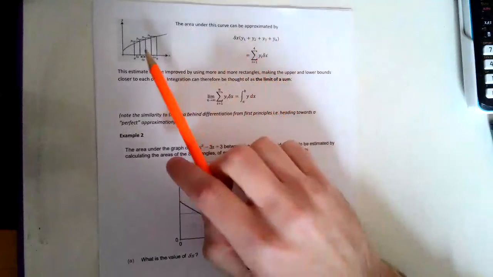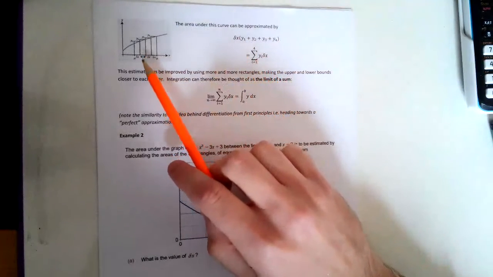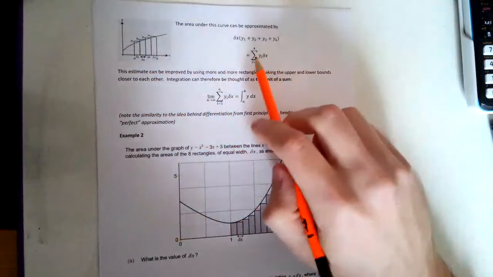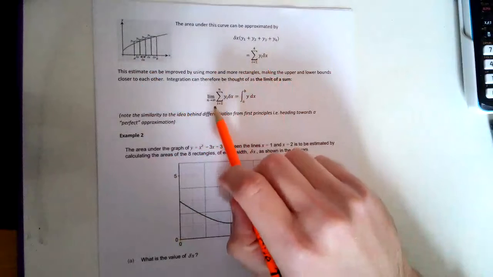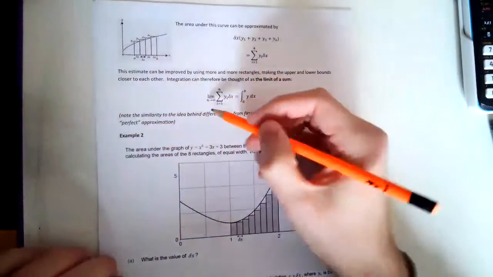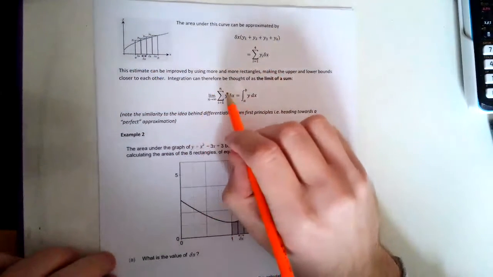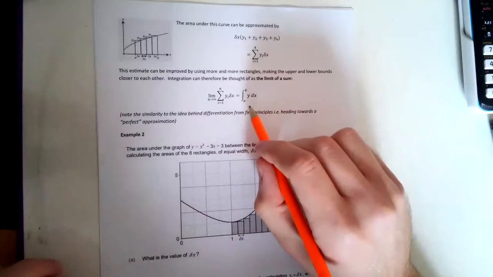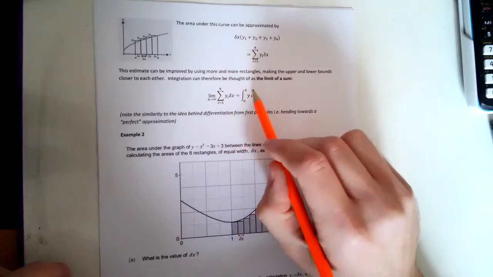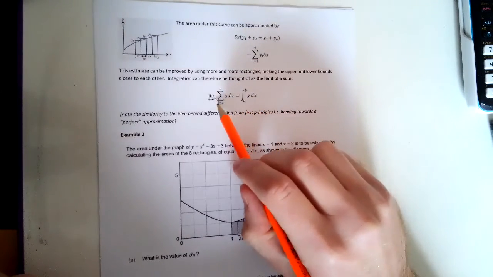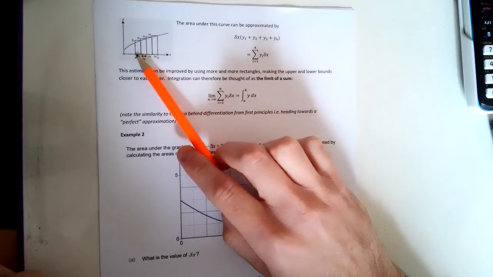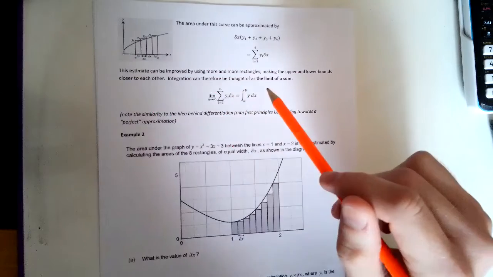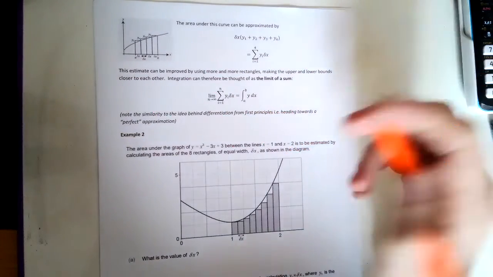Now what would happen is, if we take more of these rectangles, then the bound would get closer to the real value, so the actual area. So if we take the infinite number of rectangles, that's what this thing here means, as n goes to infinity, then this sum, so all the rectangles added together, will actually equal the integral. So that's basically the definition of an integral. It's as the rectangles get smaller and smaller, so you get an infinite number of them, then the sum actually becomes the area. So it's a bit like first principles for differentiation.